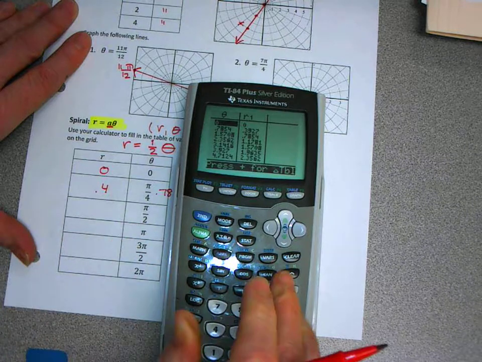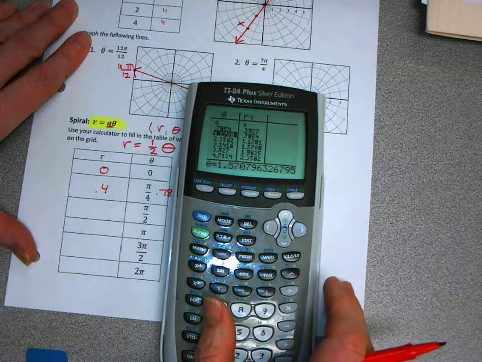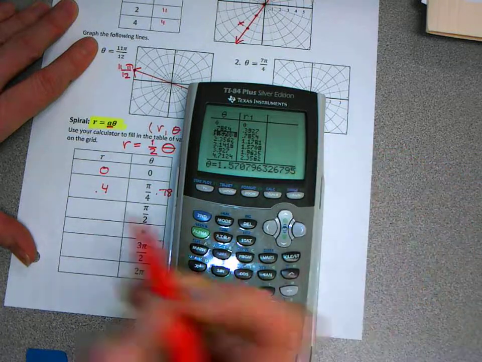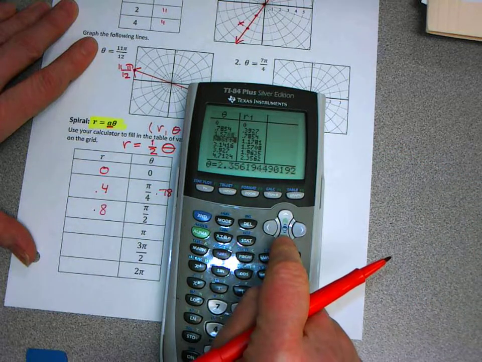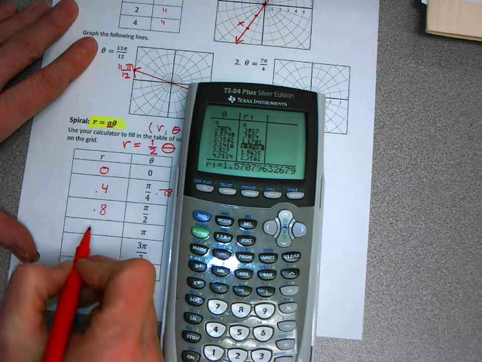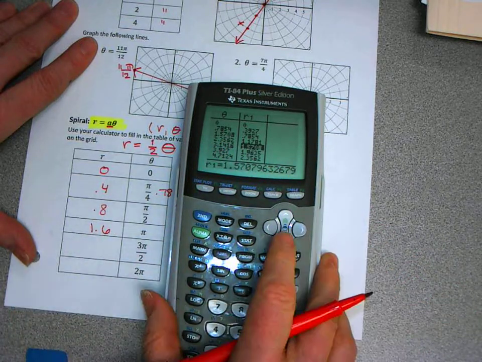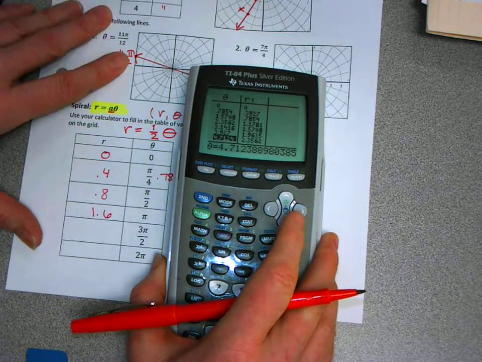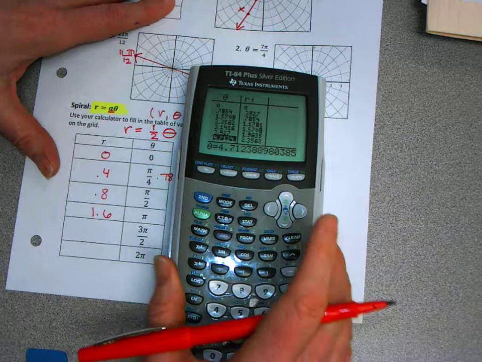Well, let's go down to pi over 2, which is 1.57 radian value. What is r? 0.8. Next our table goes to pi, and what do we get? 1.6. I'm rounding. Now we're going to go to 3 pi over 2. It is 4.71, and that's just 3 times pi divided by 2. Now, r is 2.4.